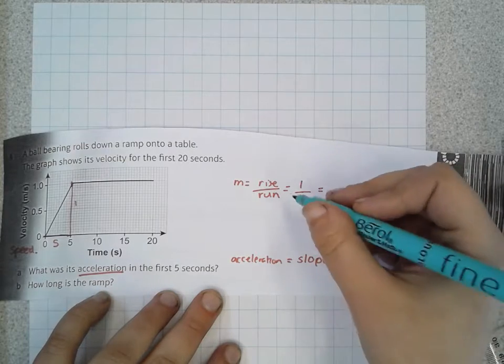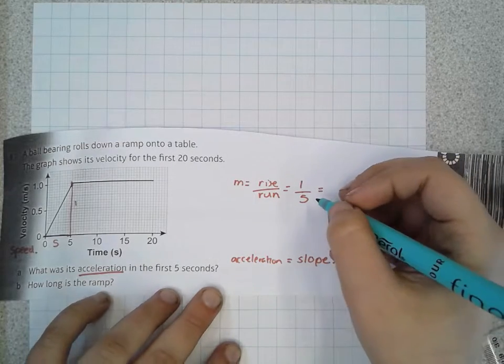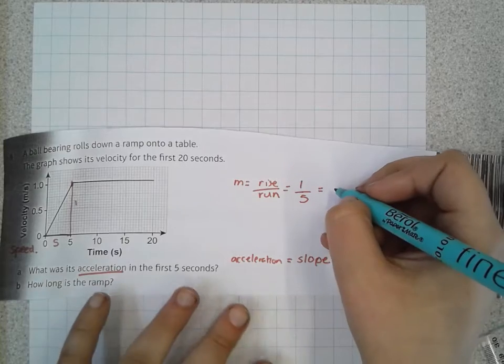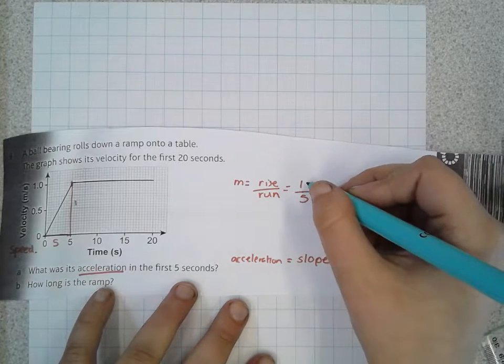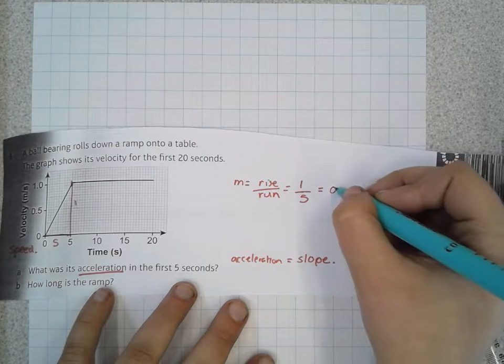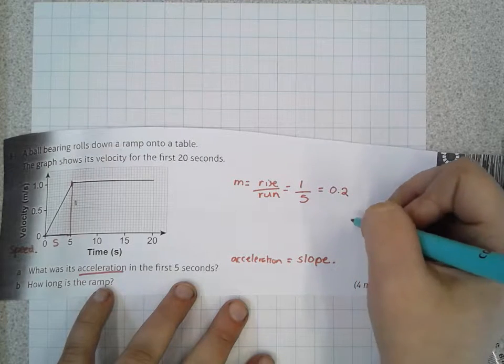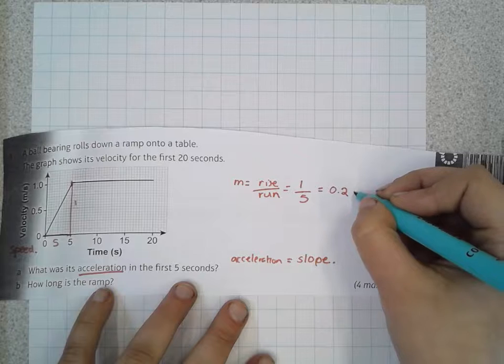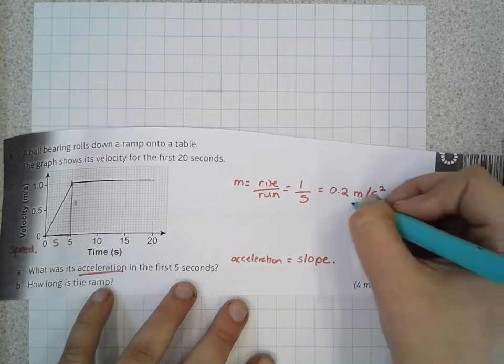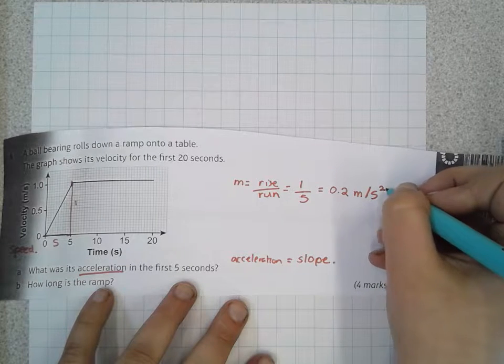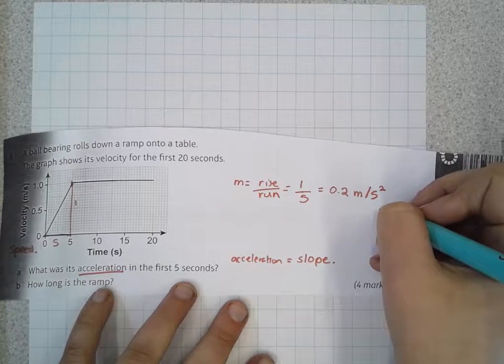Now I can leave it as 1/5. I would take that as an answer, but for the sake of having a decimal, it is an application question, I'm going to write that as a decimal. 1 divided by 5, that's going to give me 0.2. And then in terms of units, I'm going to put meters per second squared. So acceleration is just like speed with a little square on whatever the time is.